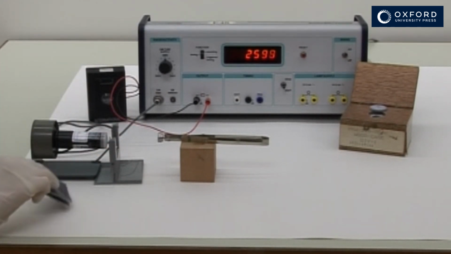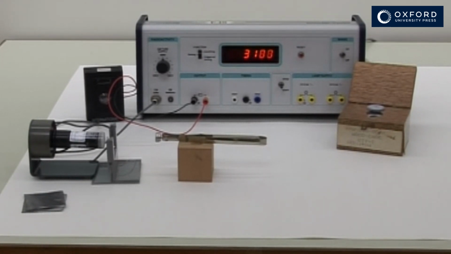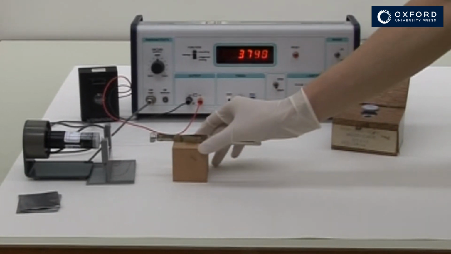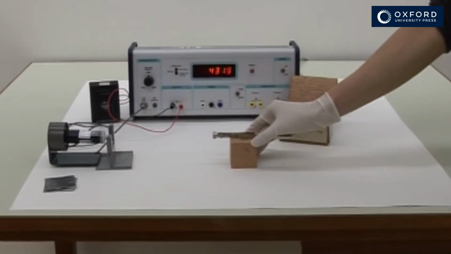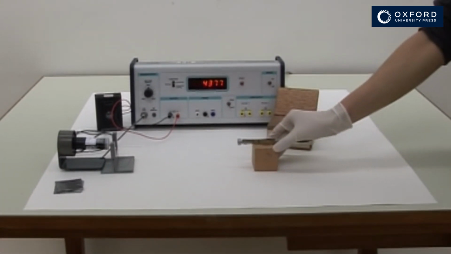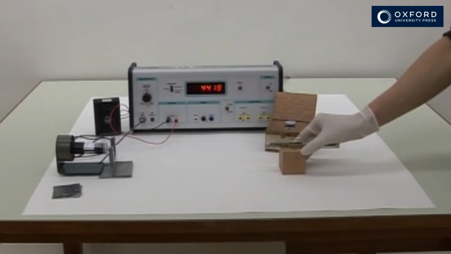Remove the lead sheets. Slowly, move the source away from the GM tube until the separation between them is 50 centimeters. Note the change in the count rate.